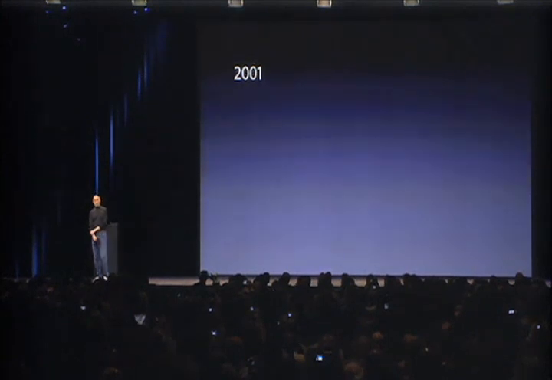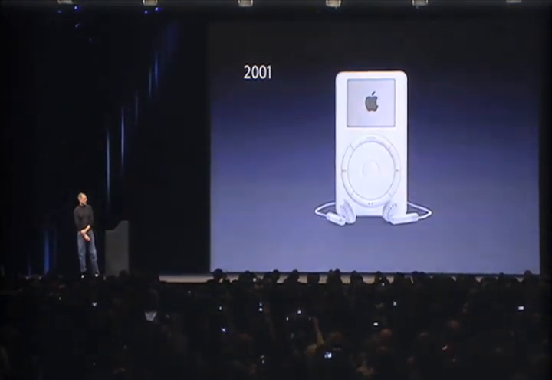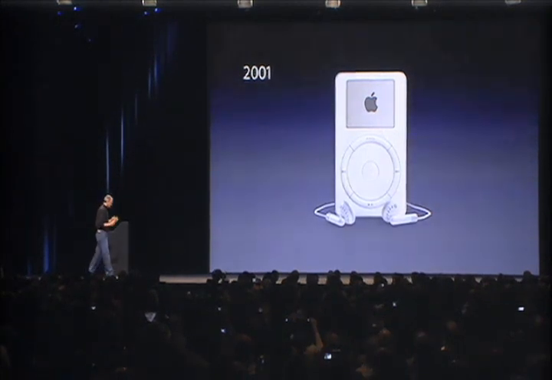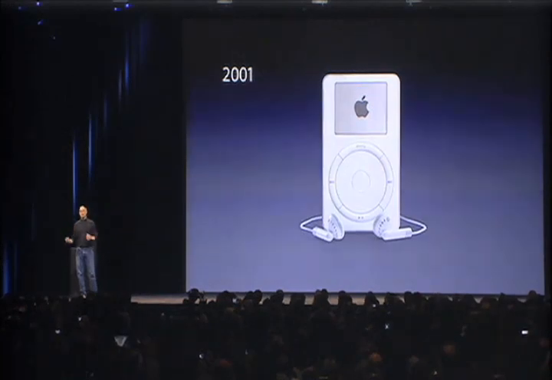In 2001, we introduced the first iPod. And it didn't just change the way we all listen to music. It changed the entire music industry.